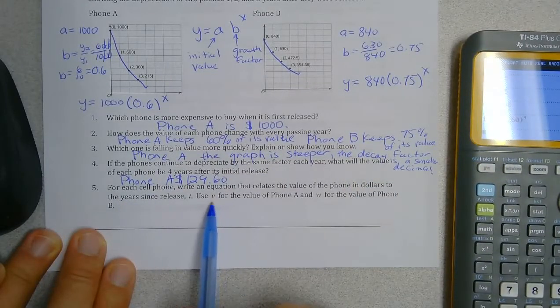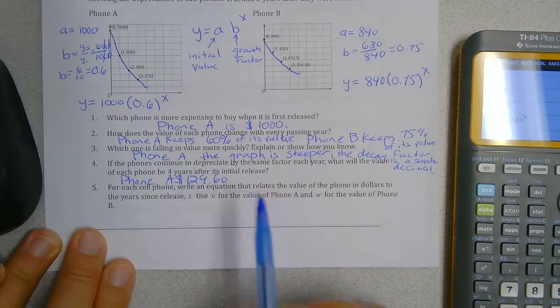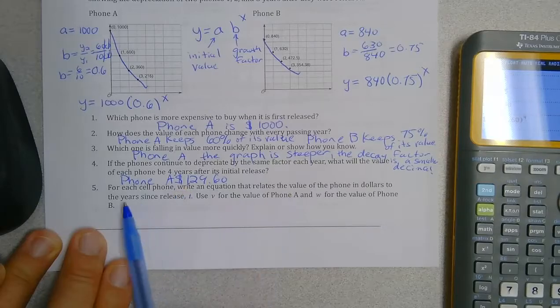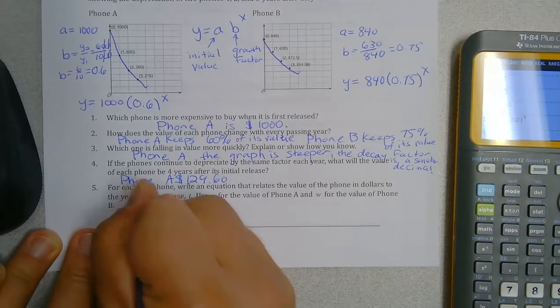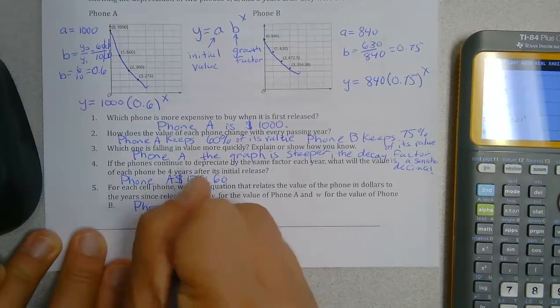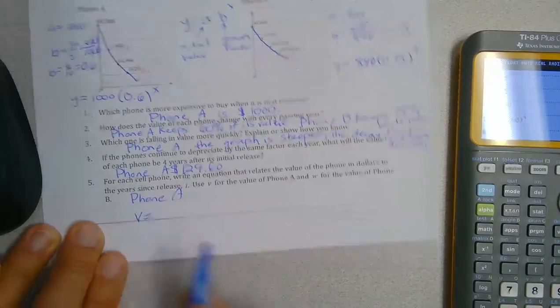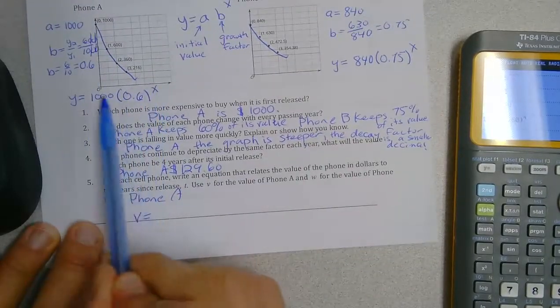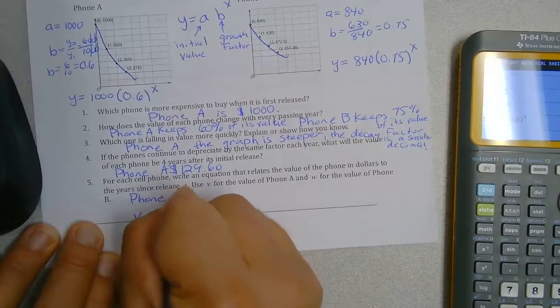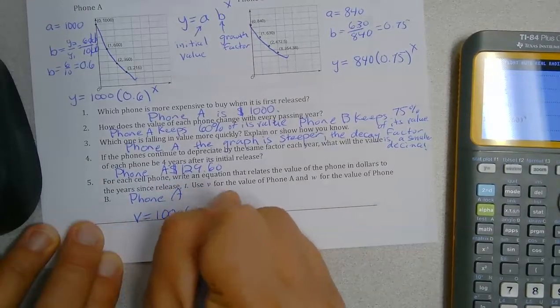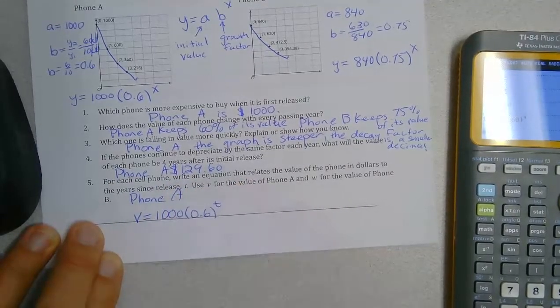Then here, if we're making an equation where V is the value of phone A and T is years, we can just put phone A's value is equal to 1,000 times 0.6 to the T, putting T into our expression there.